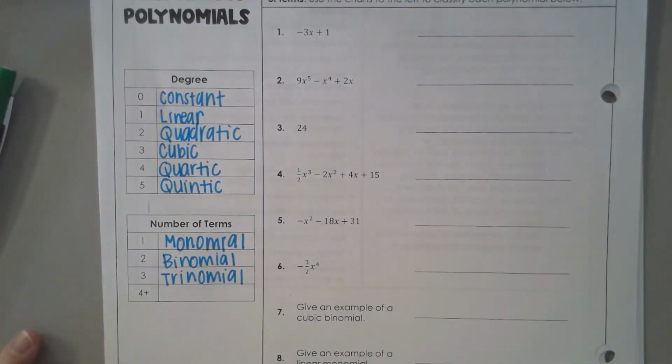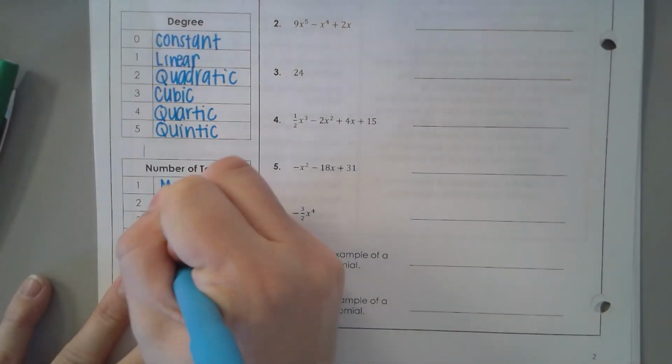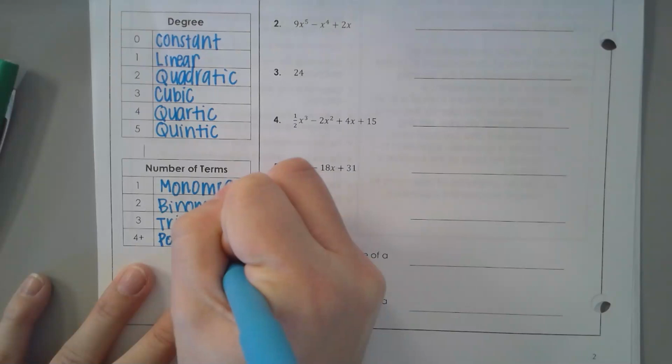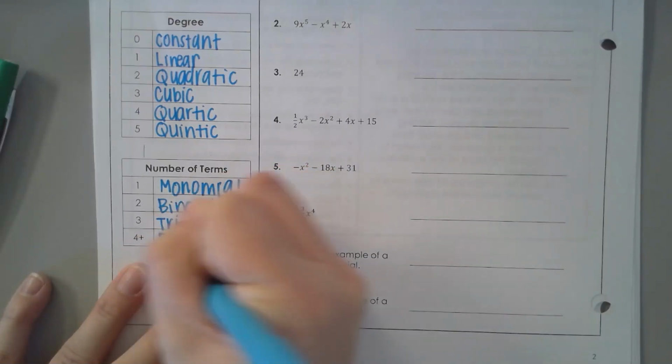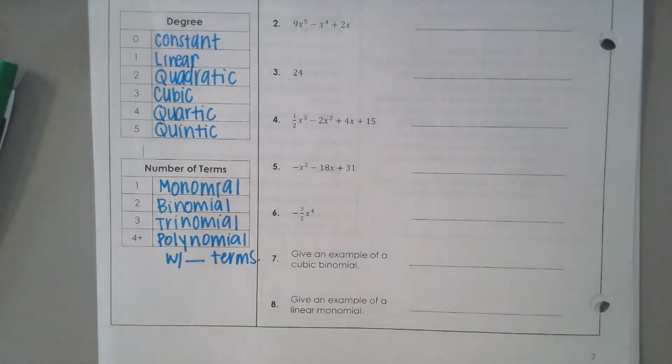And then from 4 up, we just get general and we say it's a polynomial with blank number of terms. And there probably are names for those, but we really stop at 3.